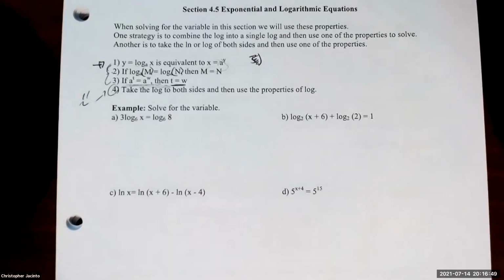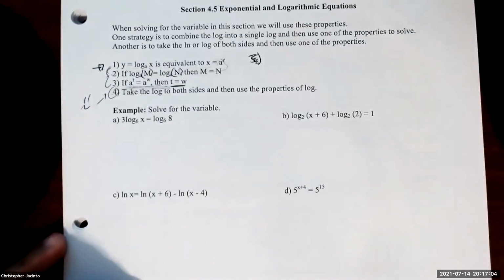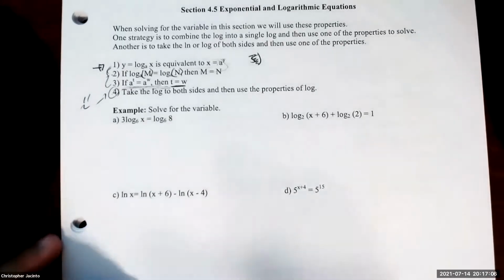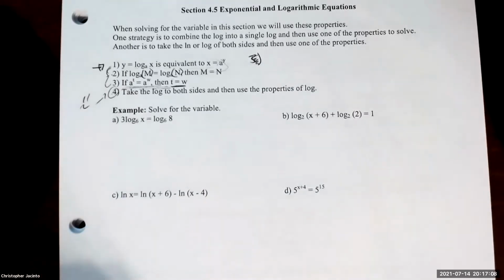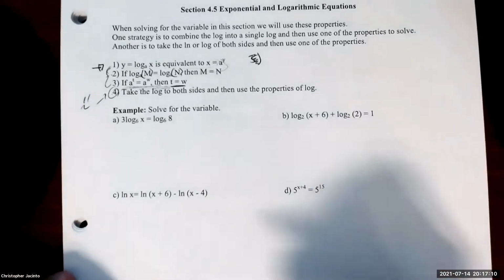There are always situations where it's not perfect. So what happens when you cannot do 1, 2, or 3? Therefore, we have to come up with something new. In order to do this, we have to take the log of both sides and use the log properties to simplify as best we possibly can. And again, that's going to be the most difficult because it's the most work involved. The other 3 aren't too bad.